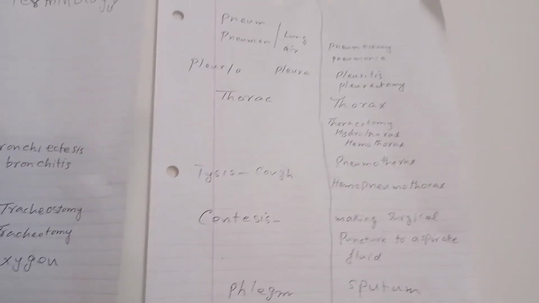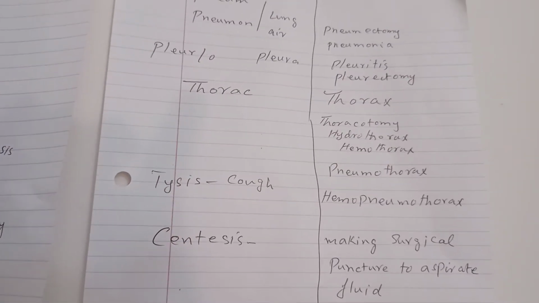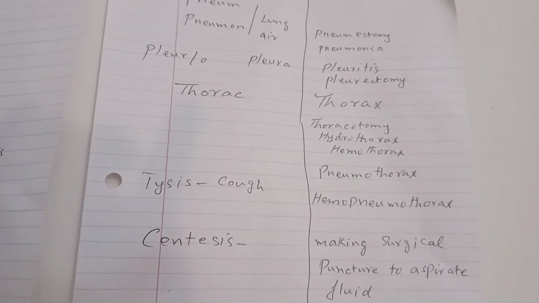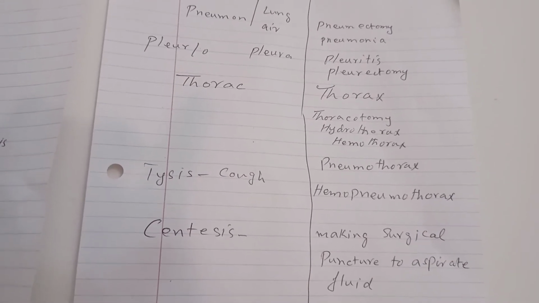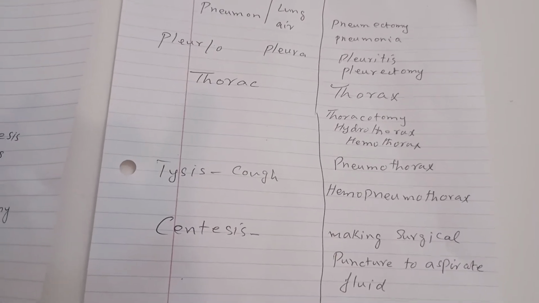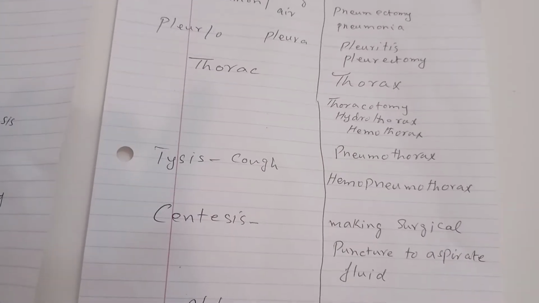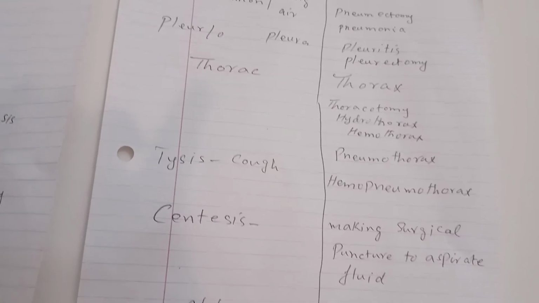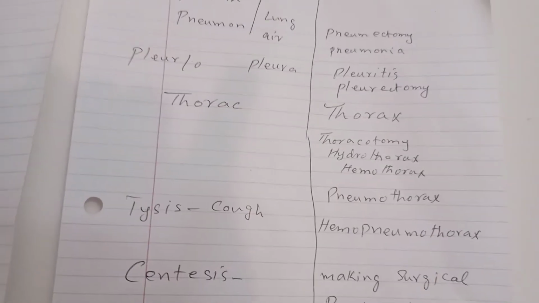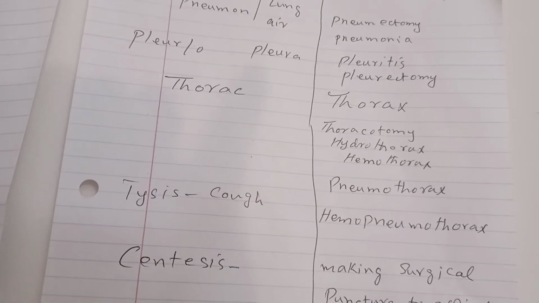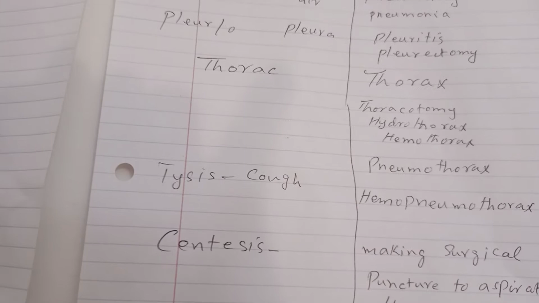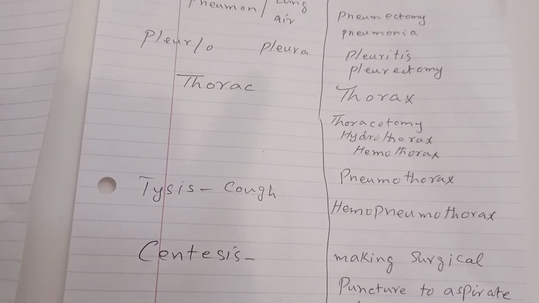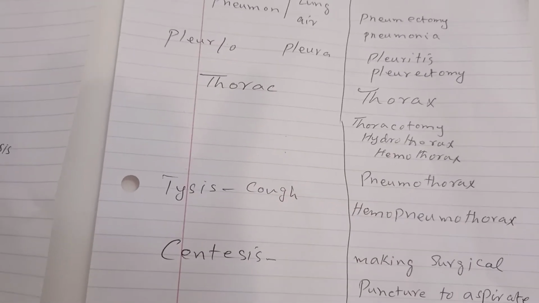Pleuro. It is a word root for pleura. Pleura is a membrane that covers the lung. So pleuro means pleura. Pleuritis: infection of the pleura. In pleuritis, if the patient takes a deep breath, it is painful. That is the sign of pleuritis. Take a deep breath, the patient will feel pain.